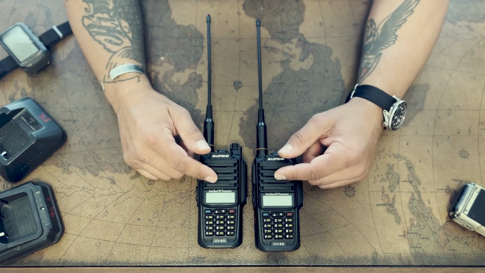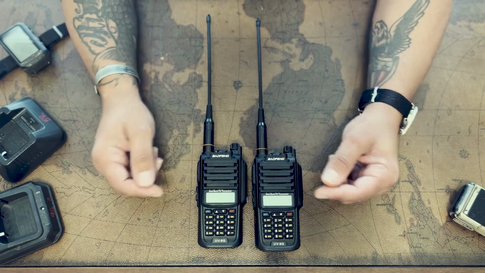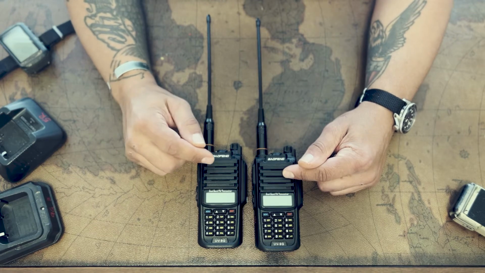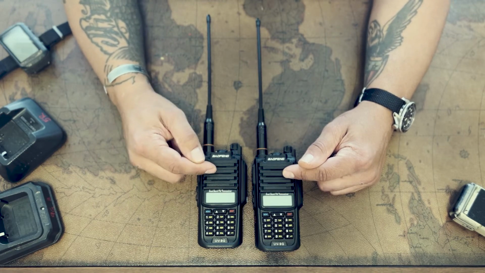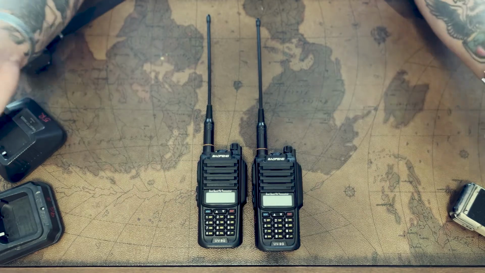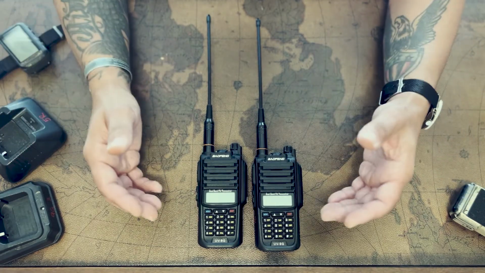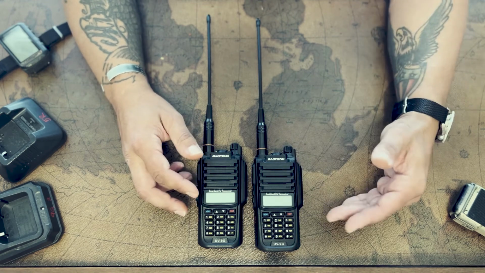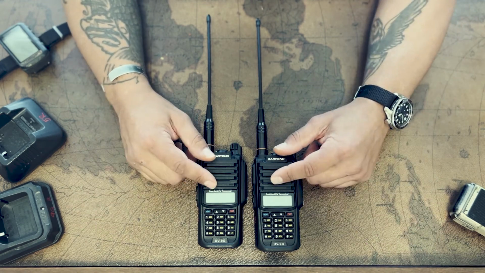And also makes them a pretty good backup system because the radios themselves have pretty long range. And if you are capable of using the repeater channels, you can extend that range beyond what definitely any standard, run-of-the-mill FRS walkie-talkie could ever do for you.